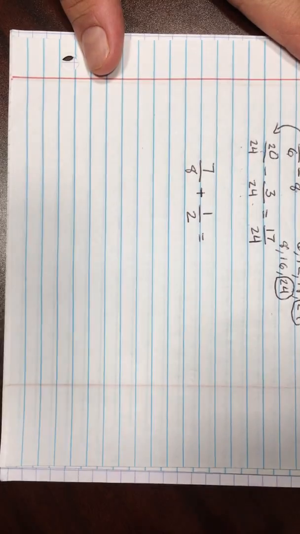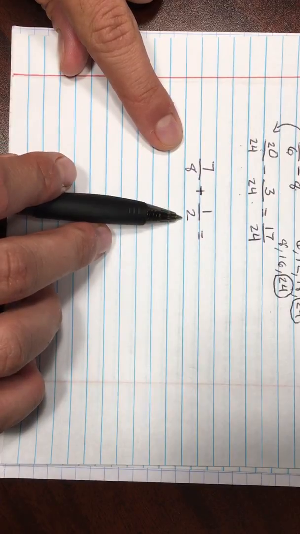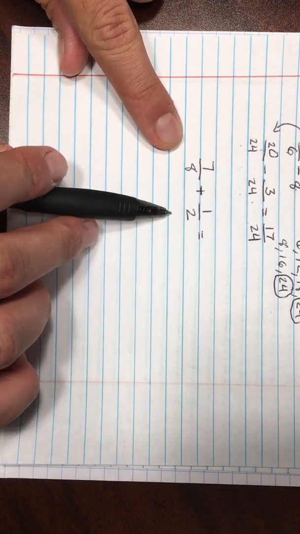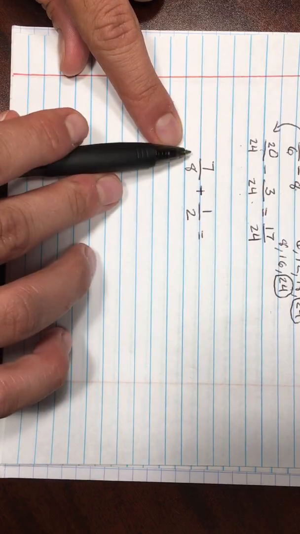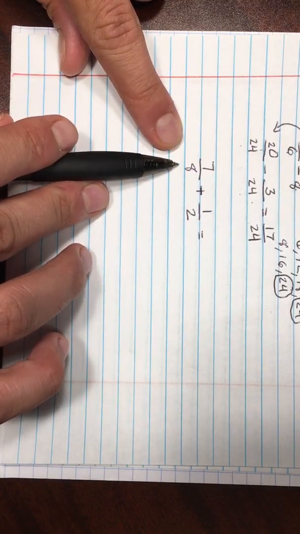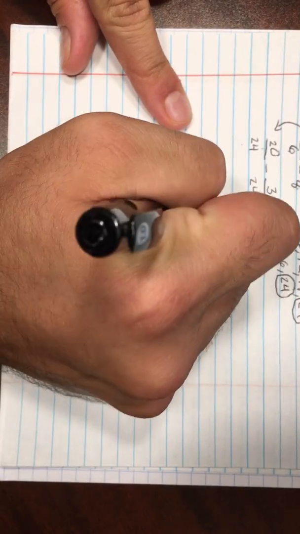Now, again, not common denominators there. We've got 8 and we've got 2. But we don't have to change this one because 8 is actually a multiple of 2, so we only have to change this one. This one can stay. So, to do that again, we know our common denominator is going to be 8.